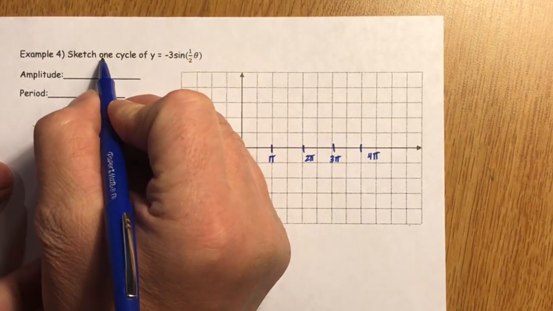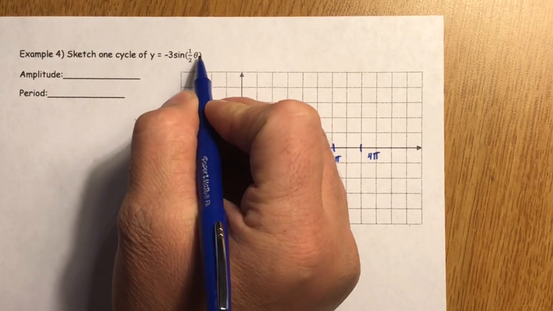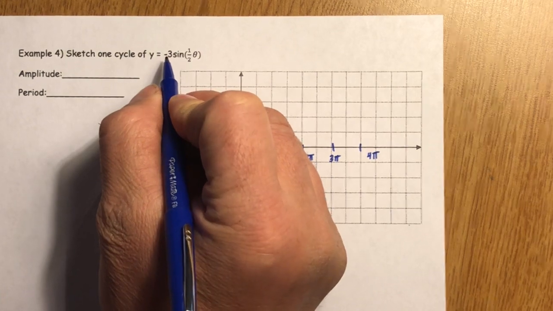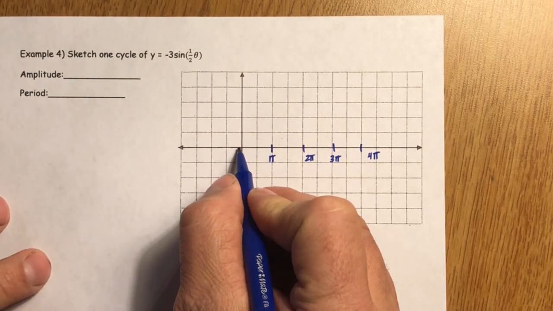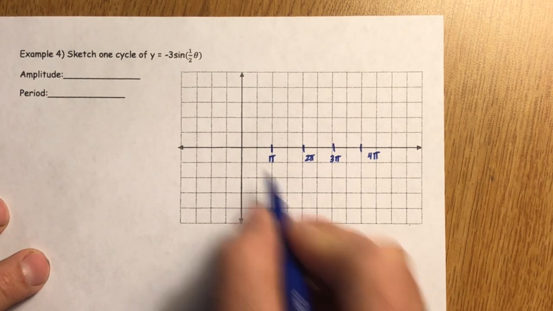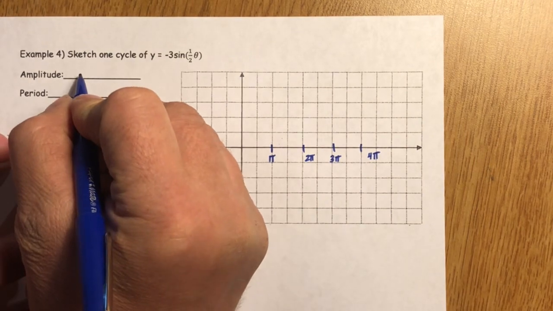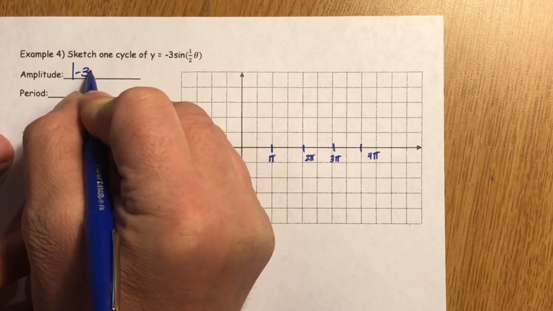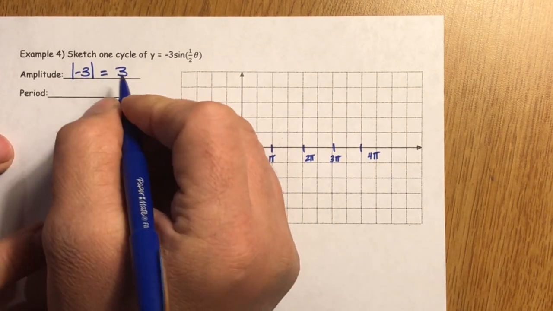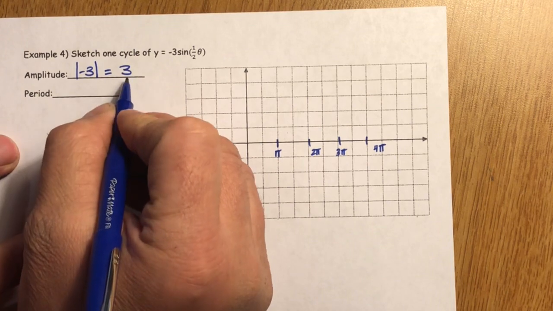Sketch one cycle of this equation: y equals -3 sine 1/2 of theta. Now, what I noticed right away, it's a -3. That means that it's going to start by going down to a minimum instead of going up to a maximum. So from this, I know that my amplitude is -3. Remember, we say that the amplitude is always a distance, so it's always positive. So the absolute value of -3 is just 3.